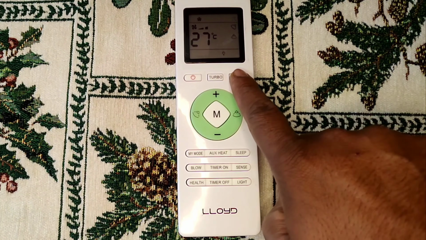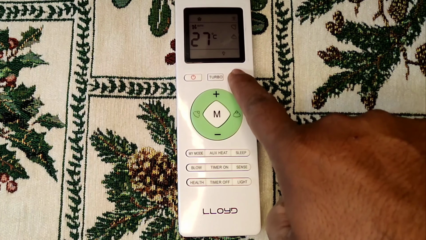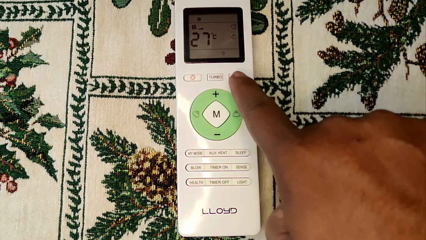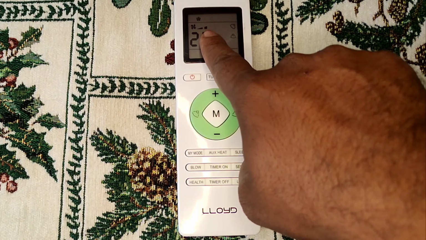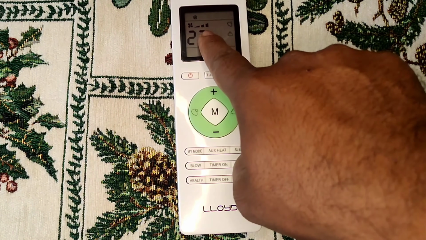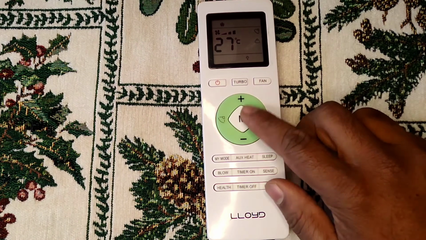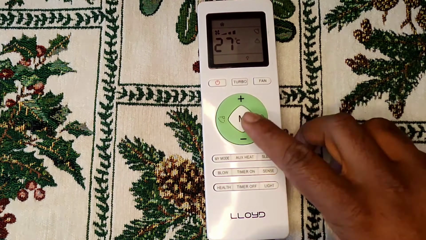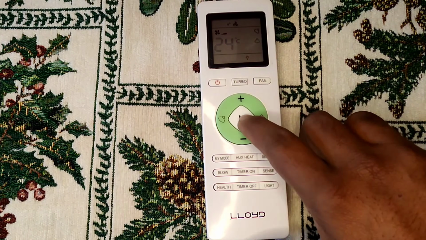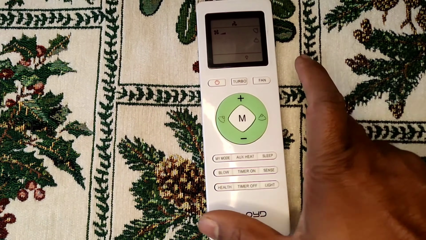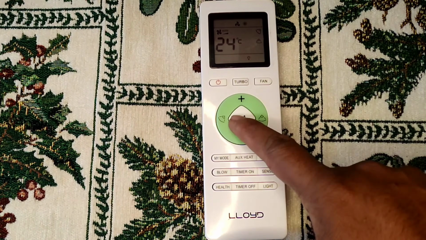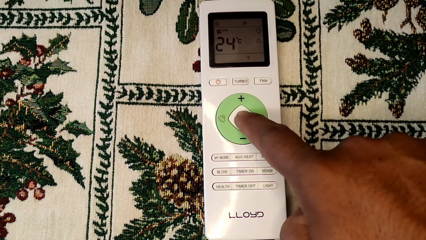Next button is fan. You can use the fan button to control the speed of the air coming from the AC. The fan speed button has four speeds: low, medium, high and automatic. Now the most important button is the mode button. The mode button works in five ways: cool, dry, fan, heat and auto.